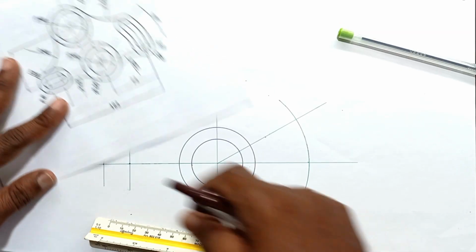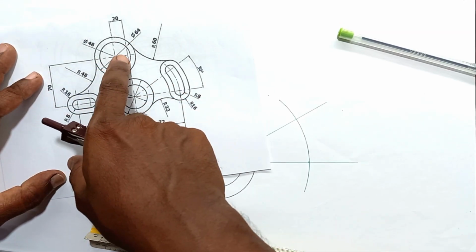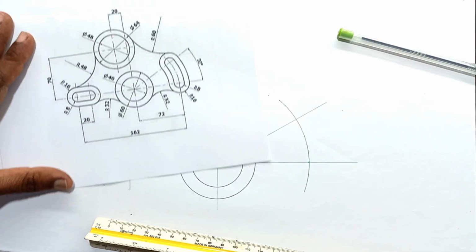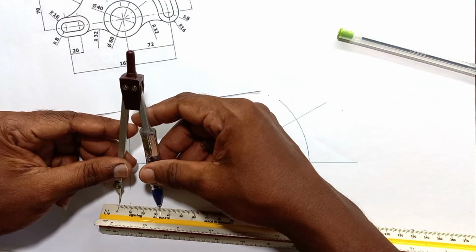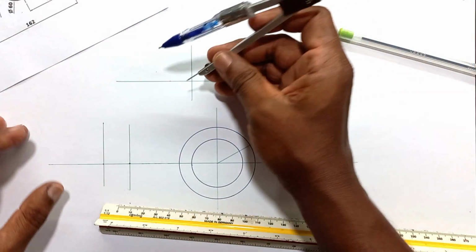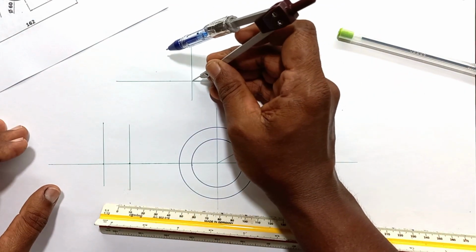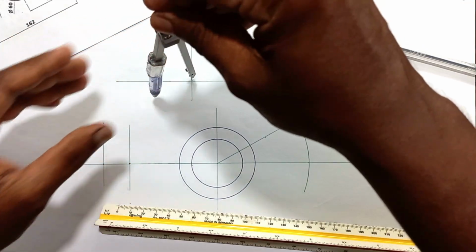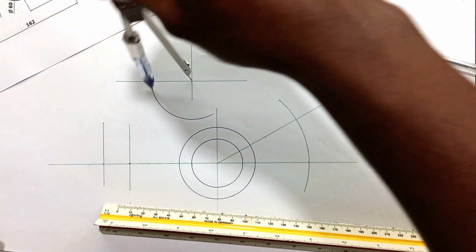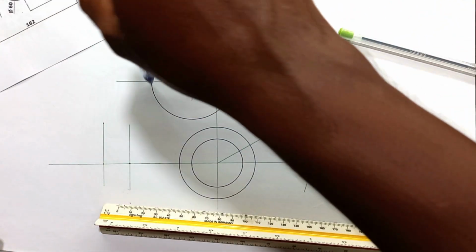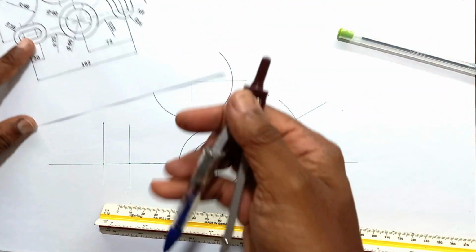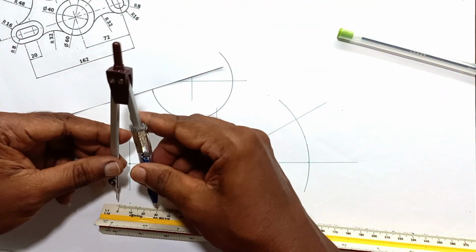Within, I'm going to draw these couple of circles. Outer diameter 64. Inner diameter 48.